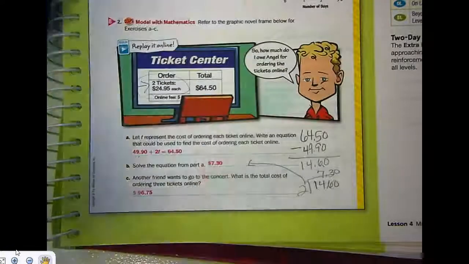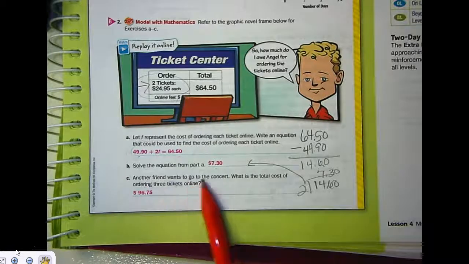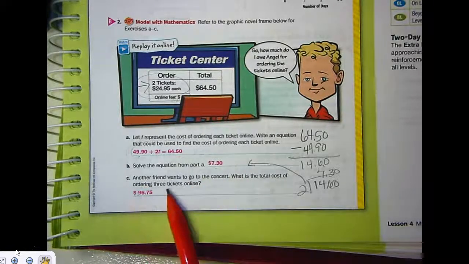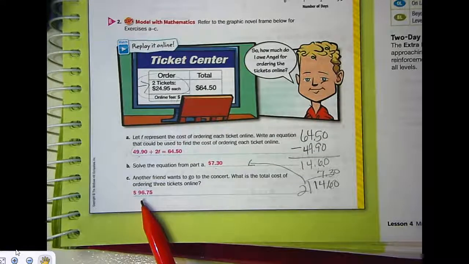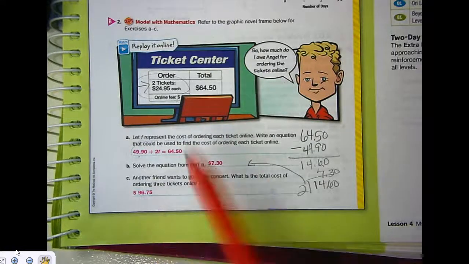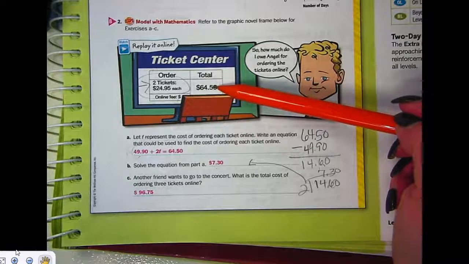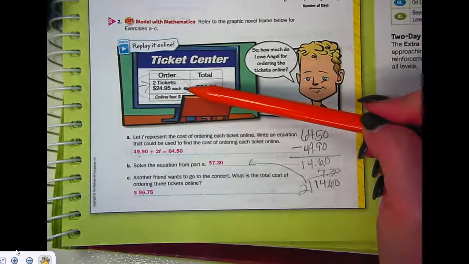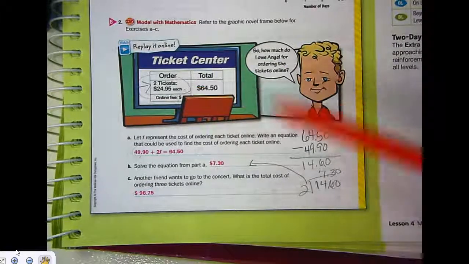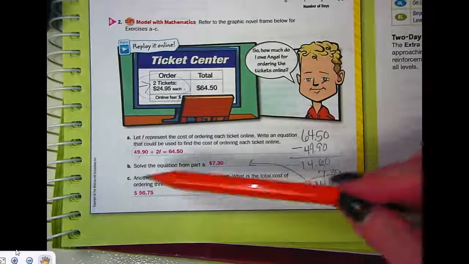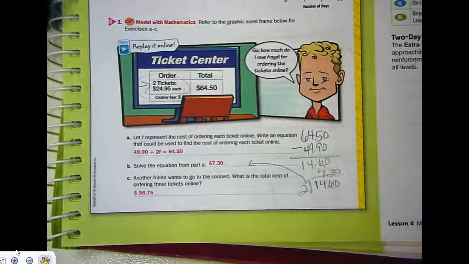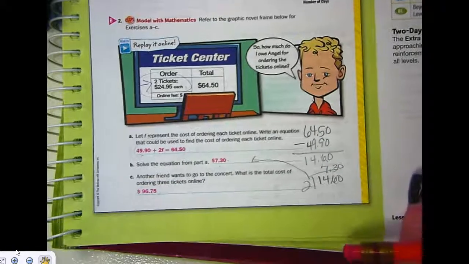All right. And then C, another friend wants to go to the concert. What's the total cost of ordering 3 tickets? The total cost is $96.75. What we did was we took that, we add another $24.95 to it, and you have to add another $7.30 to it. So you should get $96.75. Any questions on that one? Okay, let's look at the back.